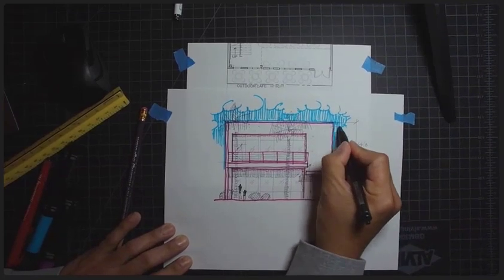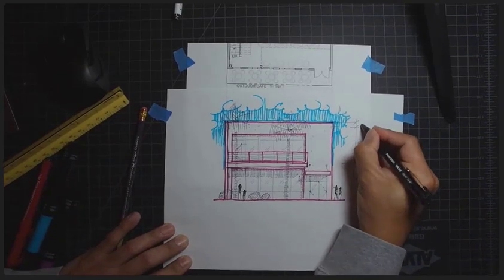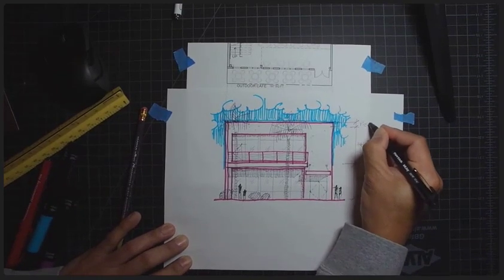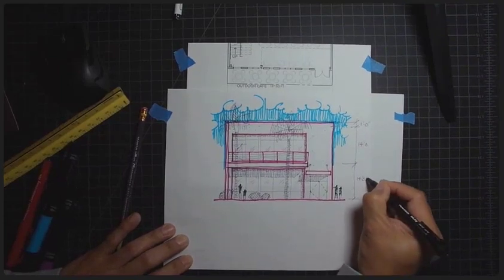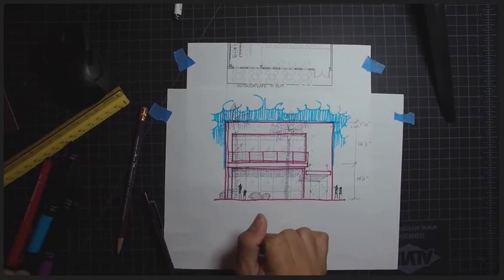I added this is 14.0, and I added maybe a foot. Okay, and that's how to draw a schematic elevation for your building.